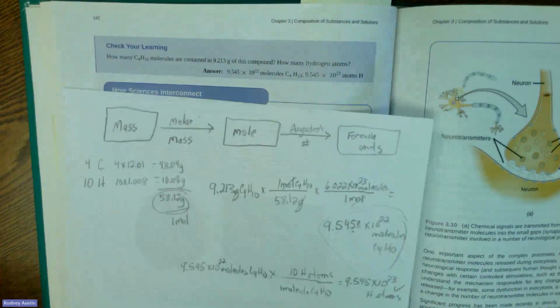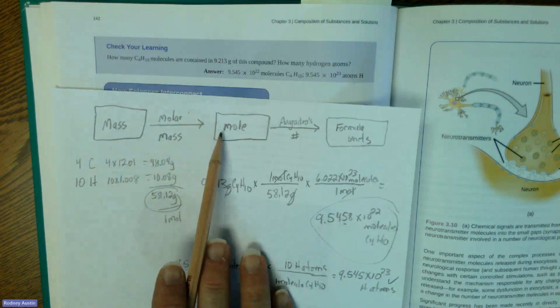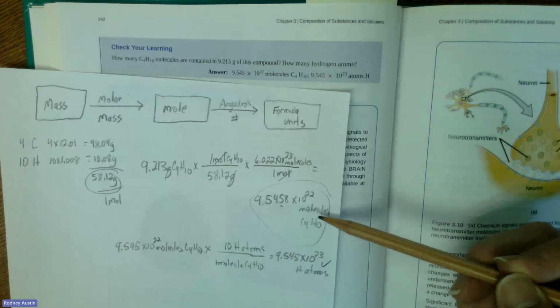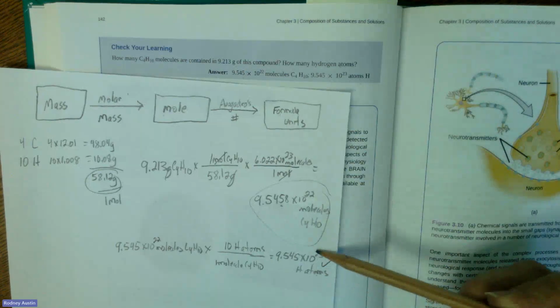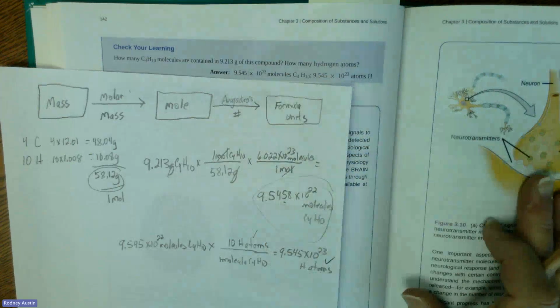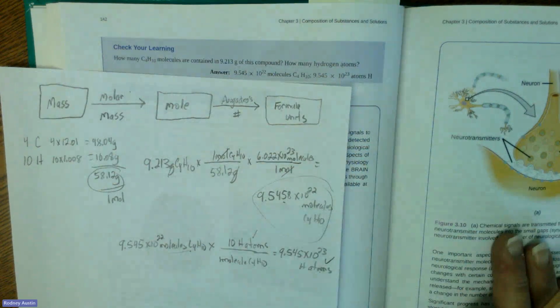All right, and so again, you want to be very comfortable with working within this calculation scheme, going from mass to mole, and then from mole into formula units. And again, the formula units are something like molecules or H atoms, and we're using Avogadro's number to do it. And in this particular case, we're just saying, hey, we know how many molecules of this we have, how many hydrogen atoms might we have there. So that's one of our problems in this chapter 3.